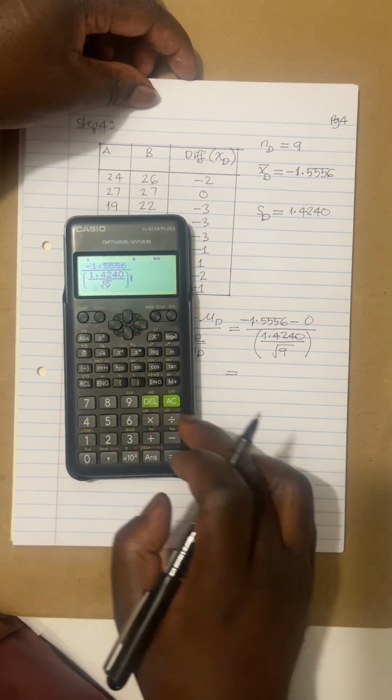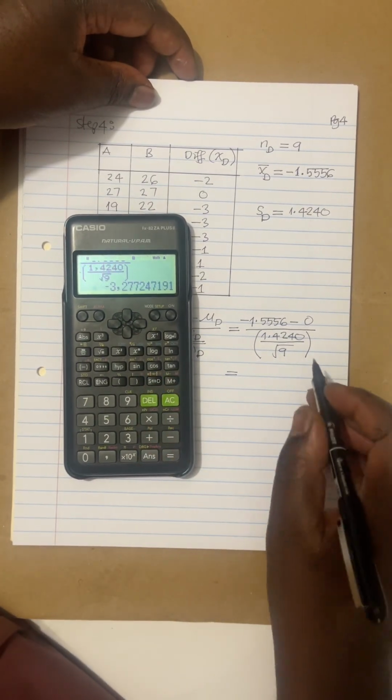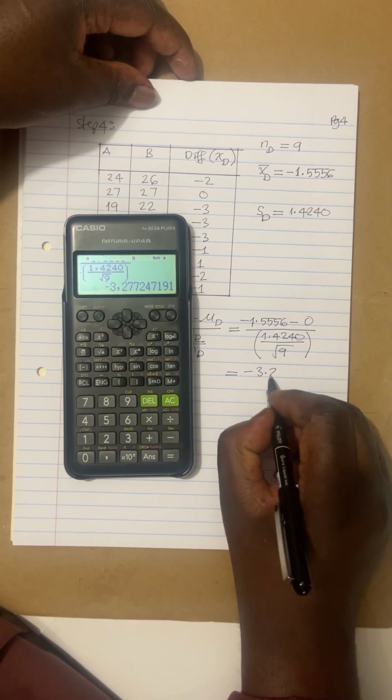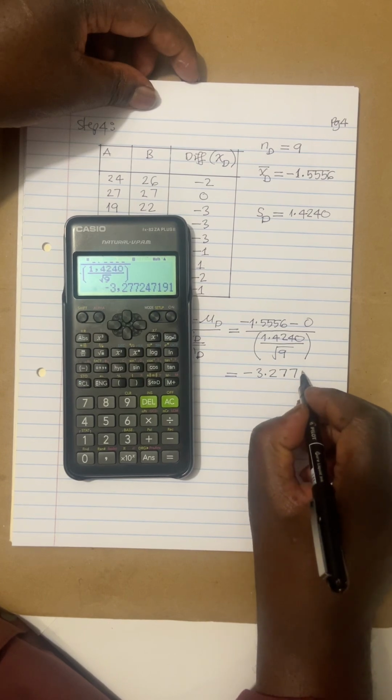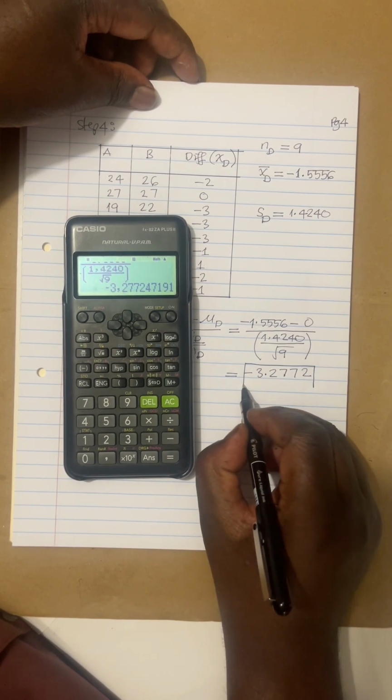And then let's just close this bracket here. My calculator says minus 3.2772 to 4 decimal places. That is my test statistic.